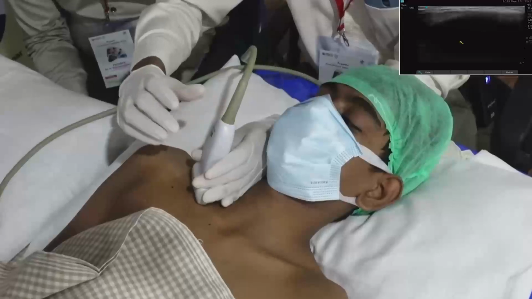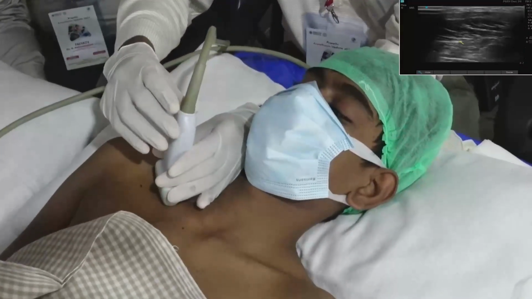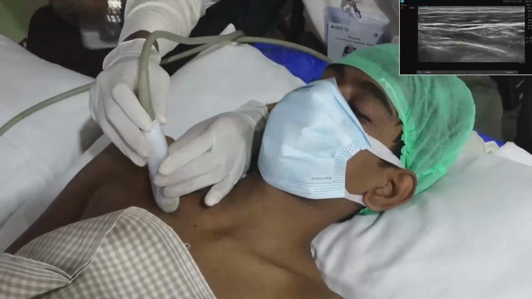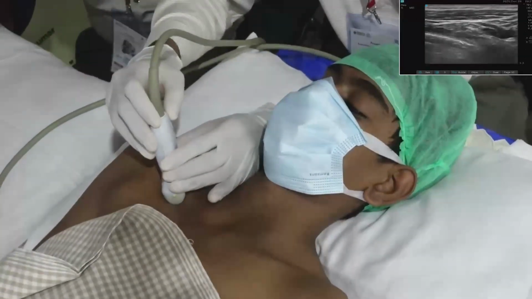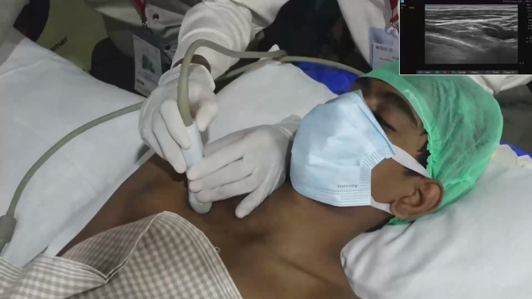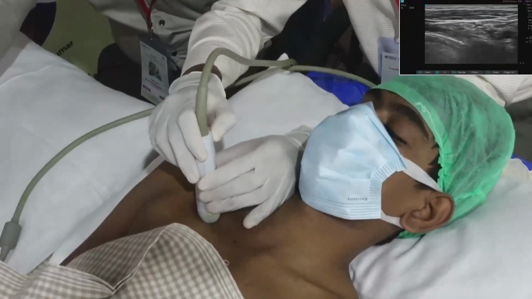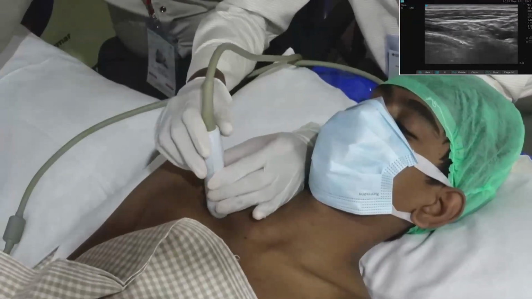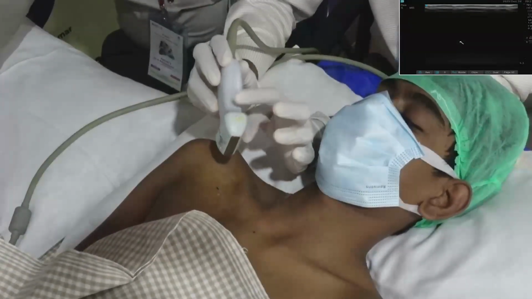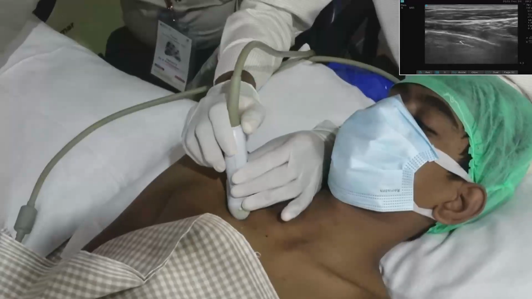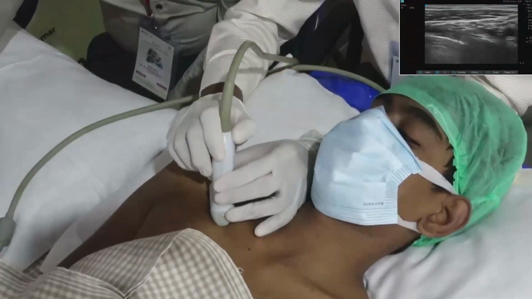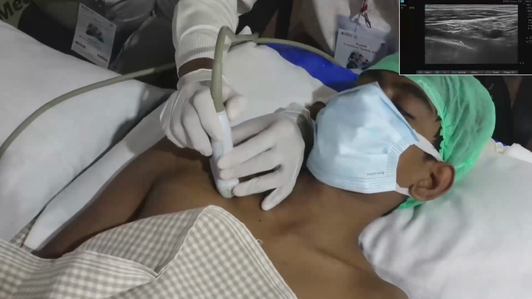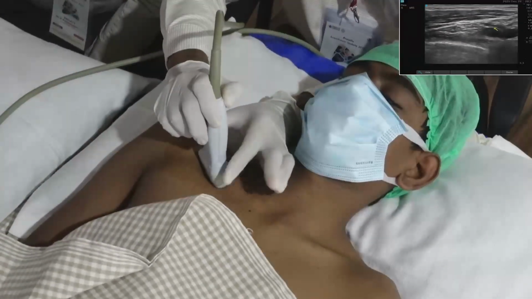So I will start from the clavicle, then I slip the probe just below the clavicle. What we see is some vessels. This is not very clear. So the pulsating structure, my pointer is towards the medial side.